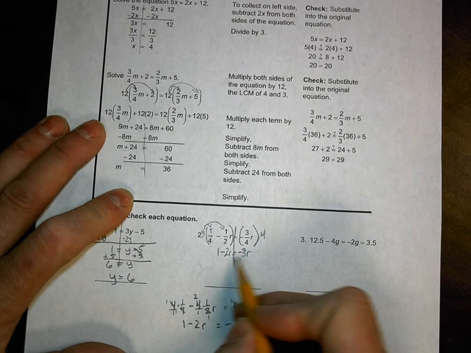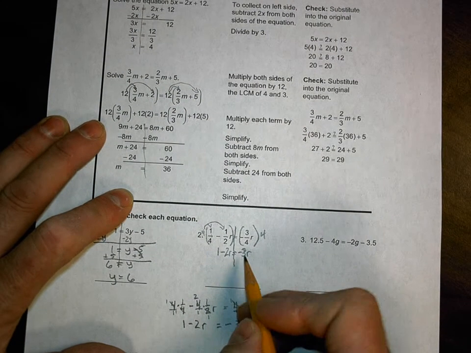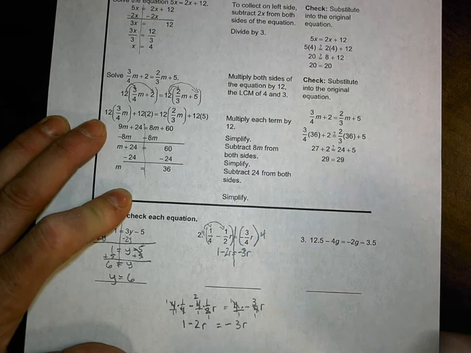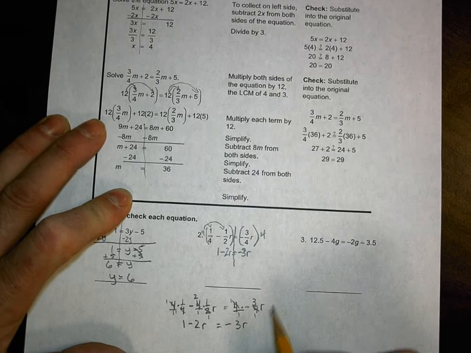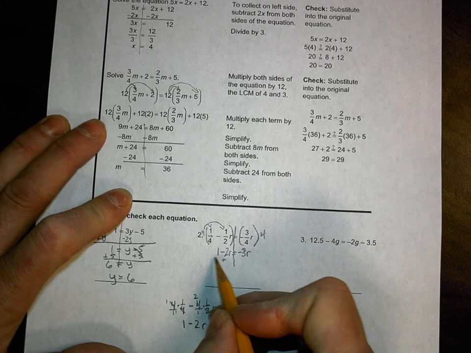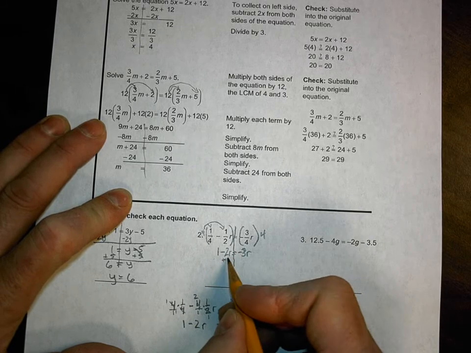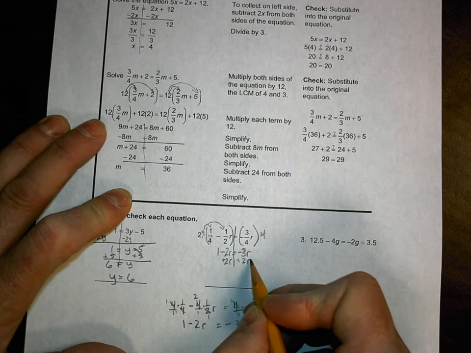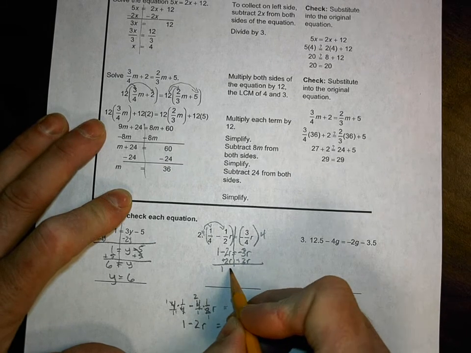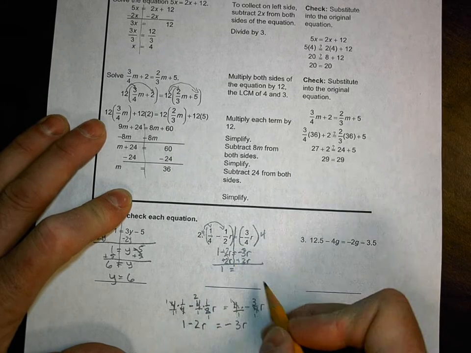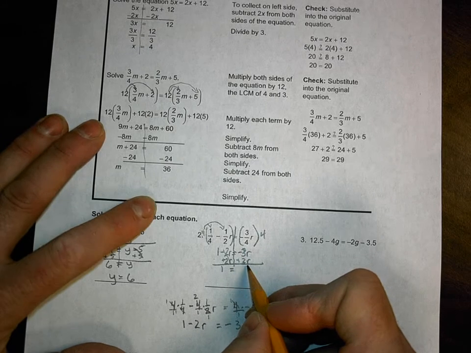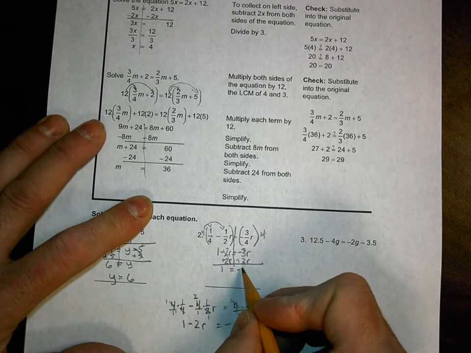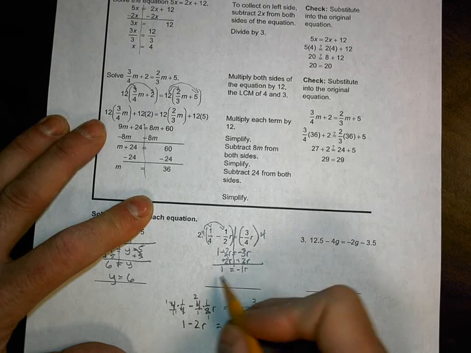So now I need to move things around. Remember what I said about moving things around? Well, in this case, it's not easy to get the positive. So let's just go the way it is. Leave the 1 alone because there's 2 things on this side. So plus 2r, that's the opposite of it, right? That means 1 equals, because those go away, negative 3r plus 2r is negative 1r, or just negative r.